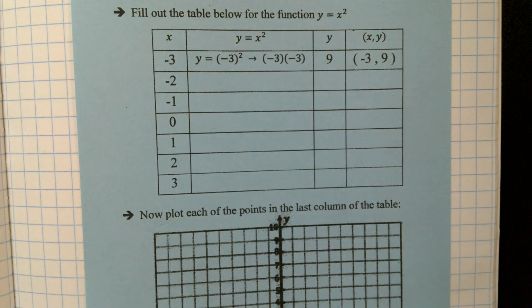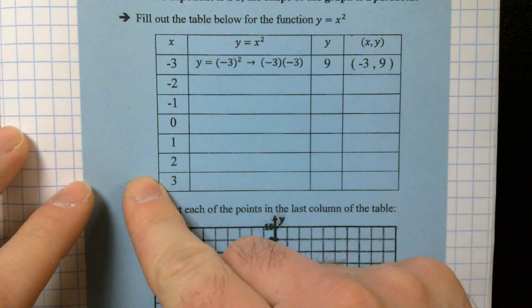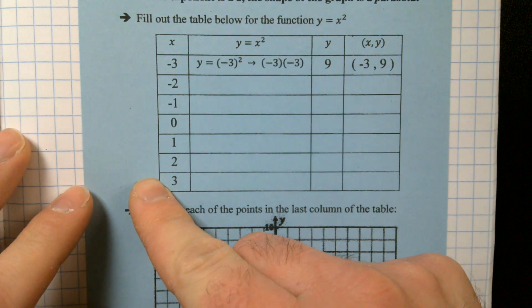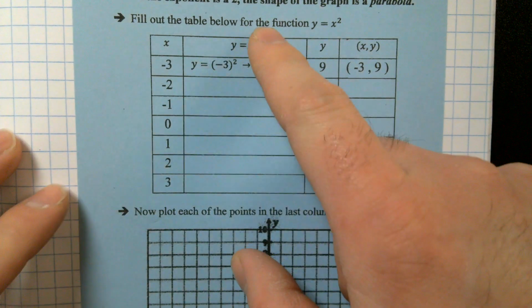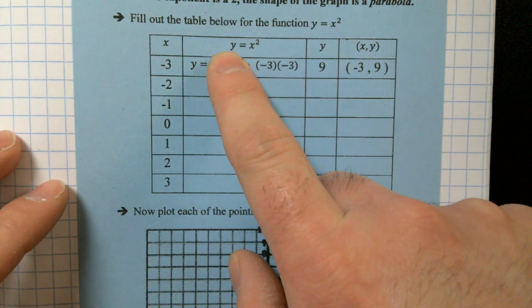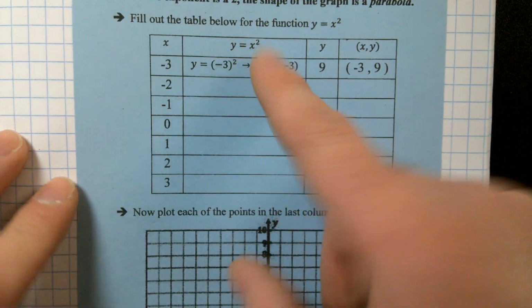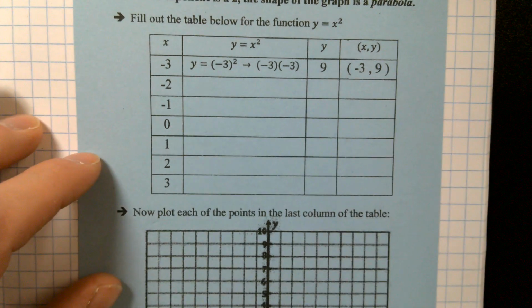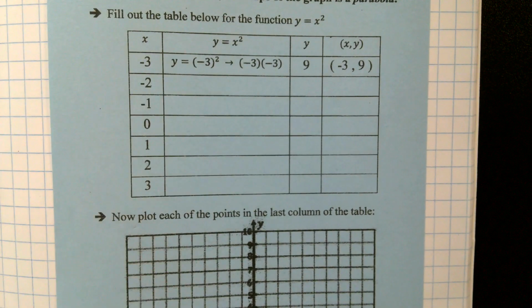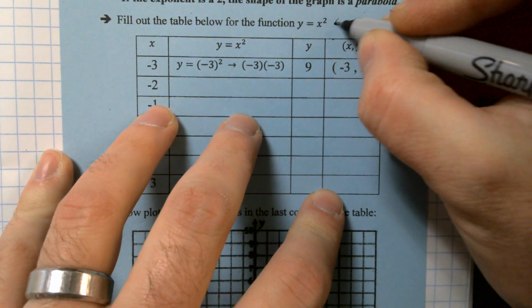All right. So here's our table. We got a lot of inputs because I want to see a lot of points here to get my graph nice and accurate. And the function that I'm going to be using is y equals x squared. Okay, is that a linear function or a nonlinear function? Nonlinear. How can we tell just by looking at the function? Because it has an exponent.